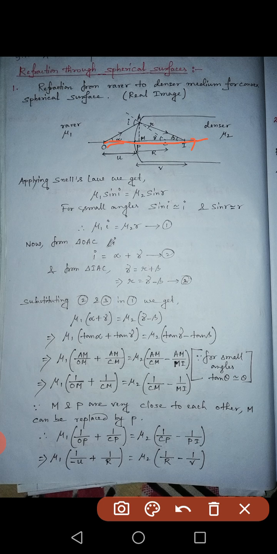These two light rays meet at point I. So the image will be formed at I. Object, image. Now the angle of incidence we got is i. What is the angle of refraction? It is between the refracted ray and the normal. This is the refracted ray, this dotted line is the normal, so the angle of refraction is this one. This r is the angle of refraction.